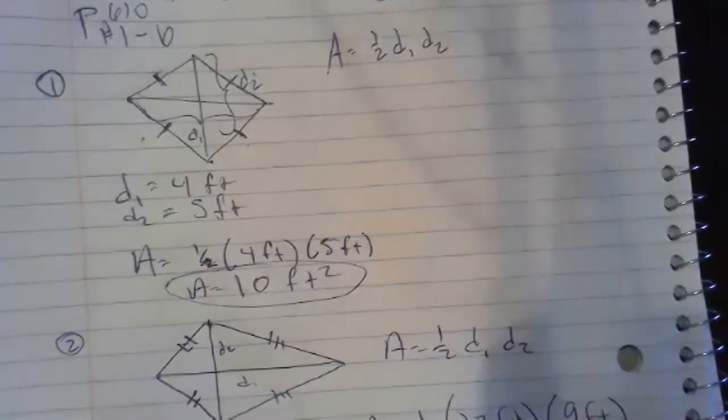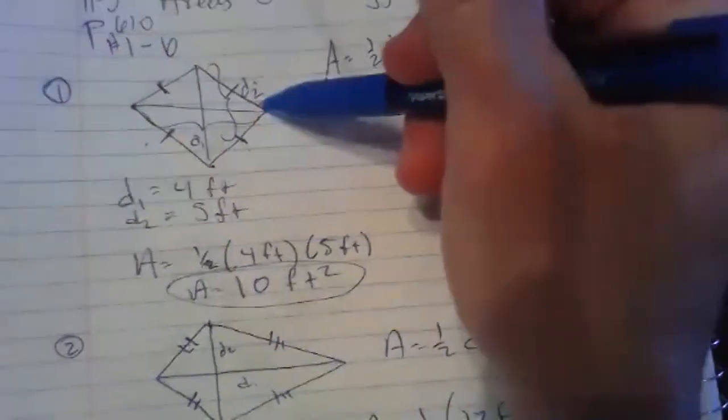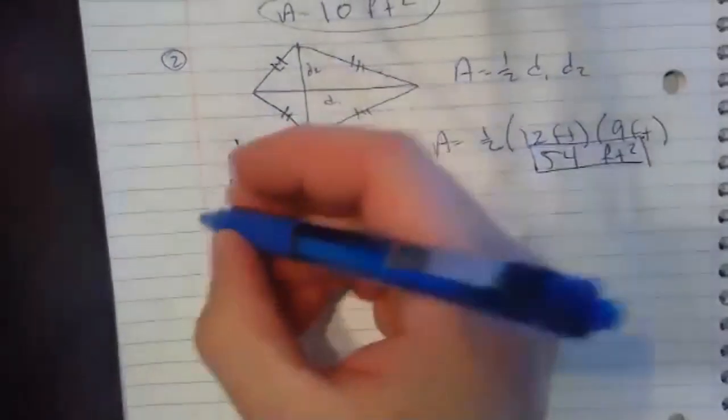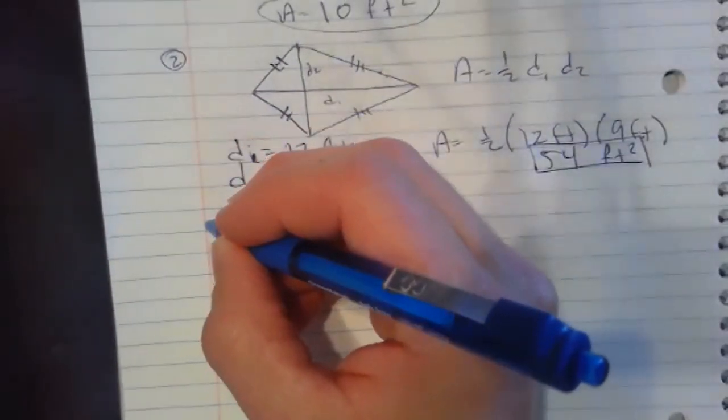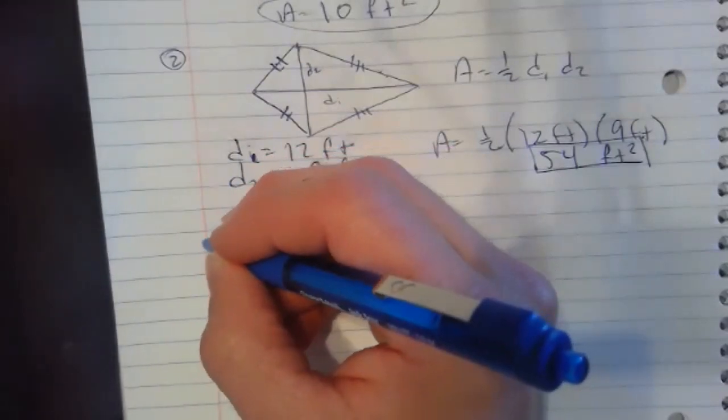All right, so when we have these beautiful quadrilaterals that aren't quite squares, aren't quite rectangles, rhombus, kite, same formula, half the product of the diagonals. All right, take your time, you can pause and you can write down notes that you need to, but I'm gonna move on to example or monitoring progress number 3.